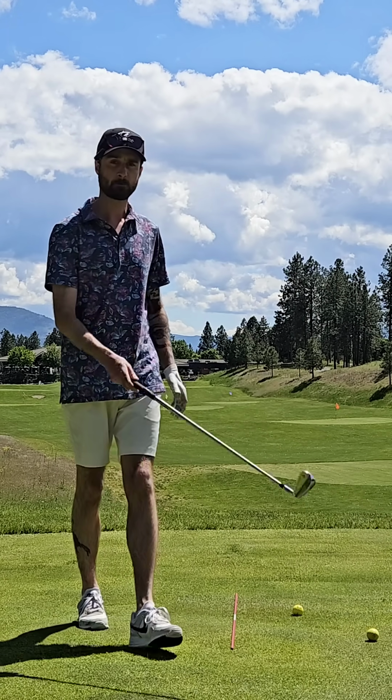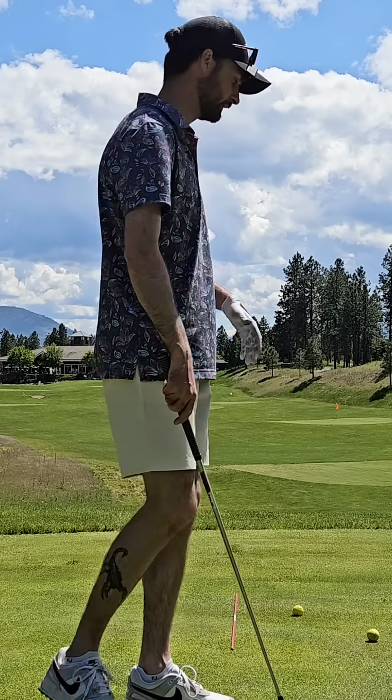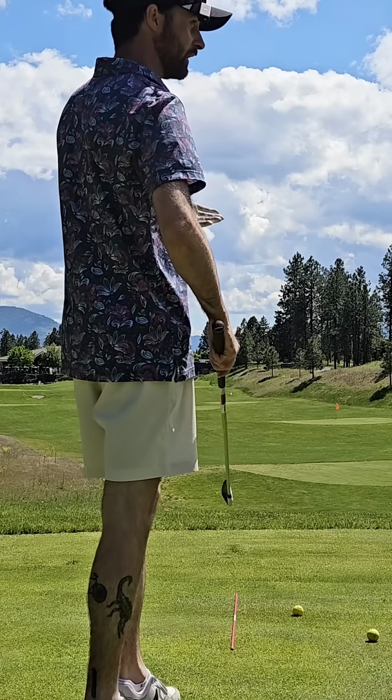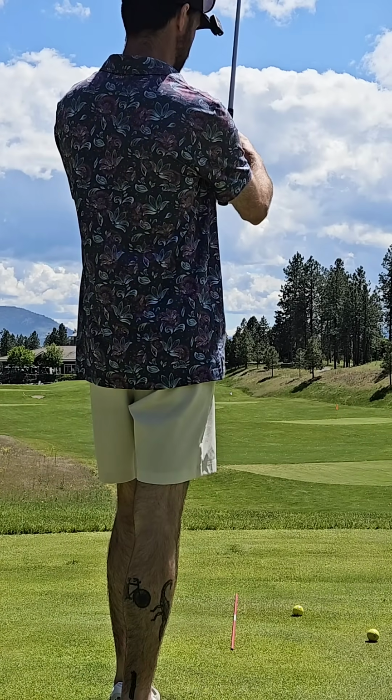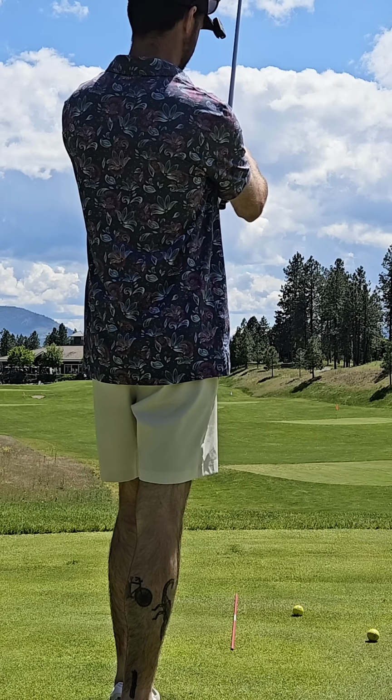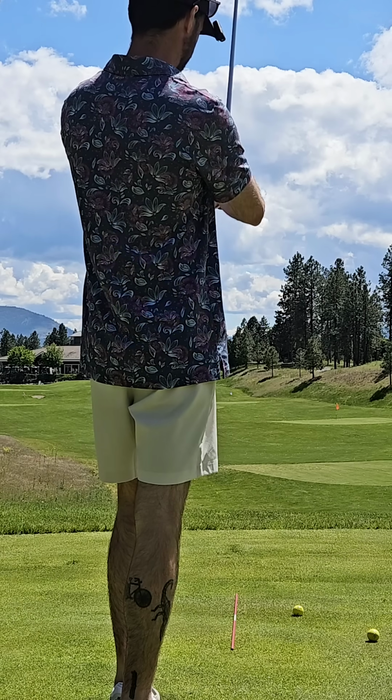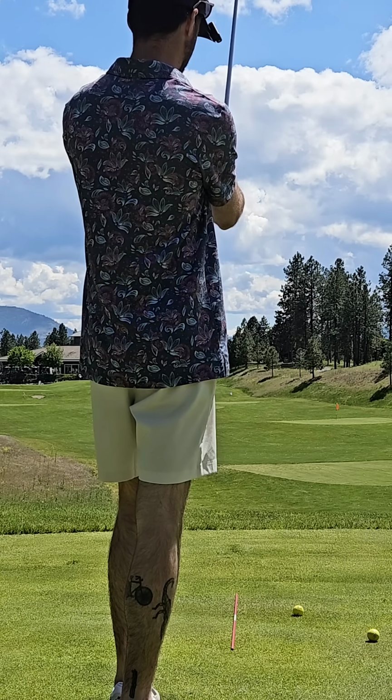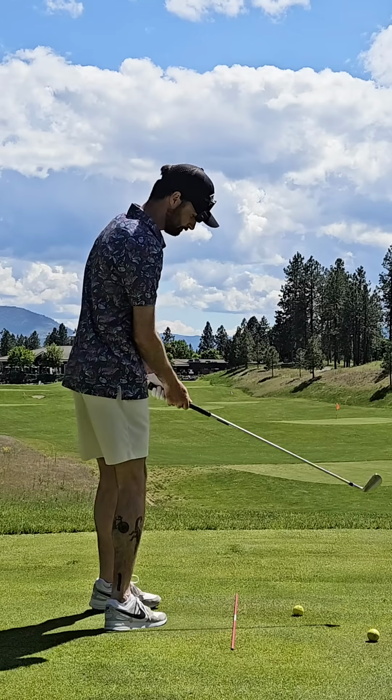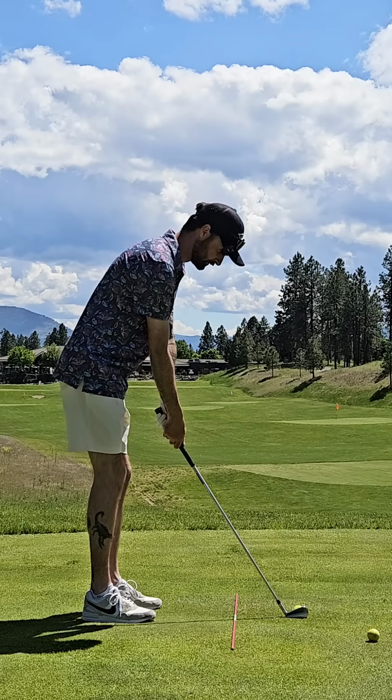So part of my routine right now when I'm playing is I'm standing behind the ball, I'm lining myself up, but as I'm doing that, I'm checking that on my left hand I can see 2 knuckles, it's a little bit stronger, and then I'll put my right hand on. So this is going to help square the face a little bit.